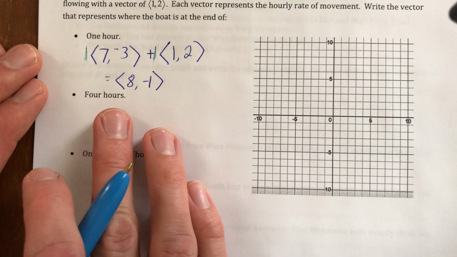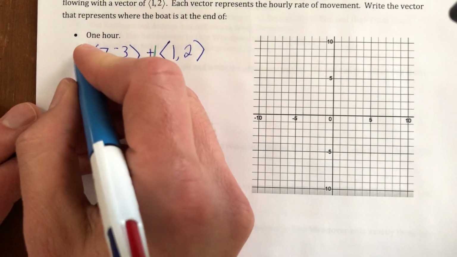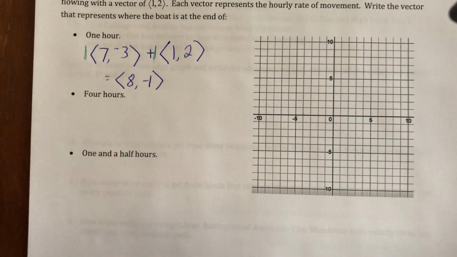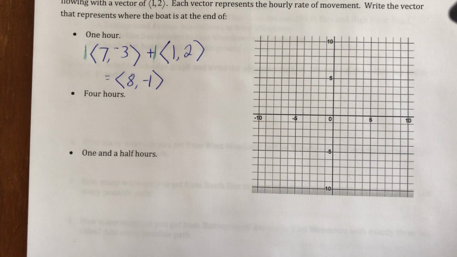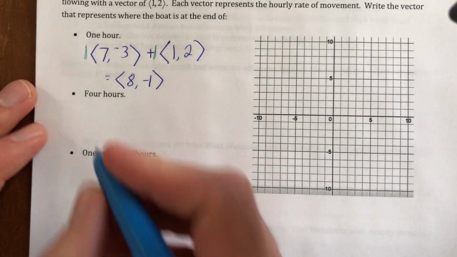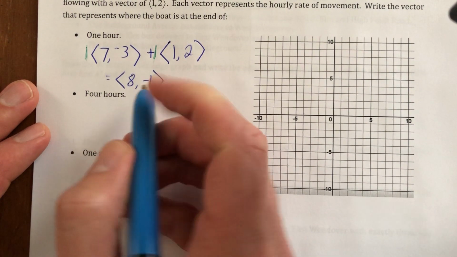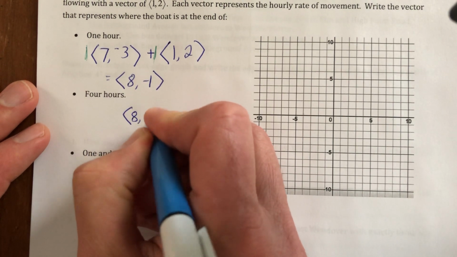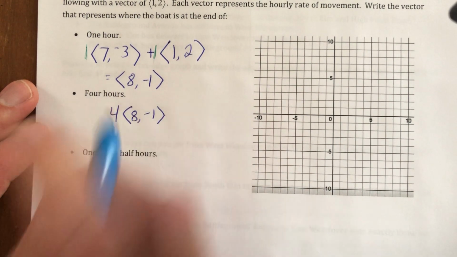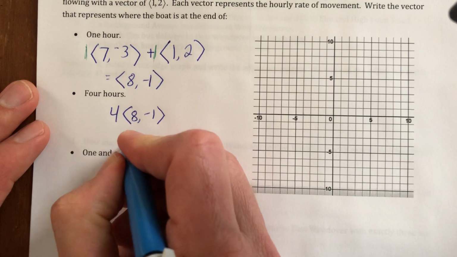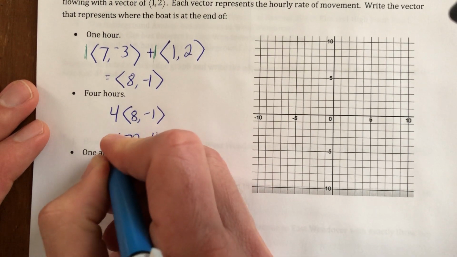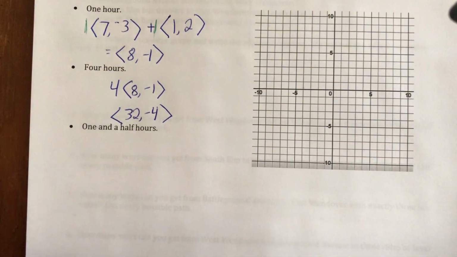Okay, so if I'm going to do this for 4 hours, then I could do the same process and I'd put a 4 here and a 4 in the front here. But why would you do that? Like really, why would you do that? And here's why you wouldn't want to do that. You could, it's not wrong. But if this is what happens after 1 hour, then after 4 hours, I'd multiply by 4. So 32, comma, negative 4. There it is. Okay, well, 1.5 hours. It's the exact same thing we just did.